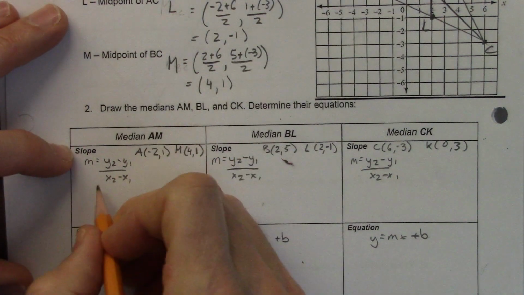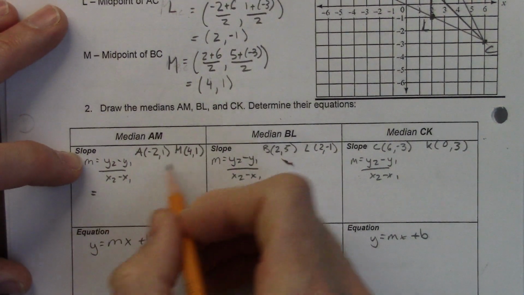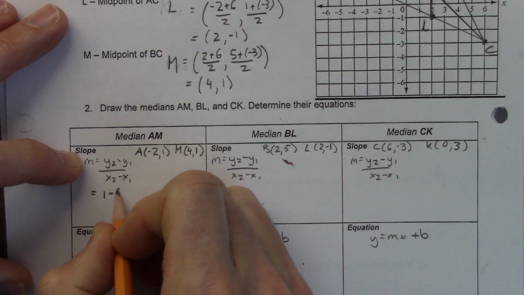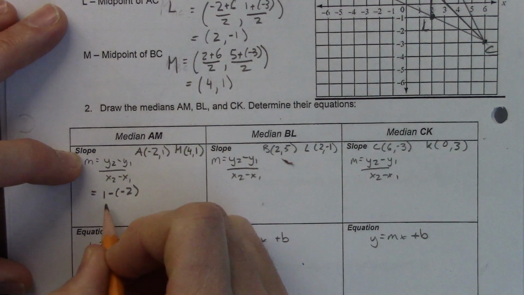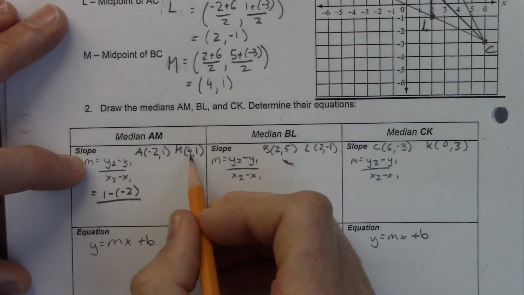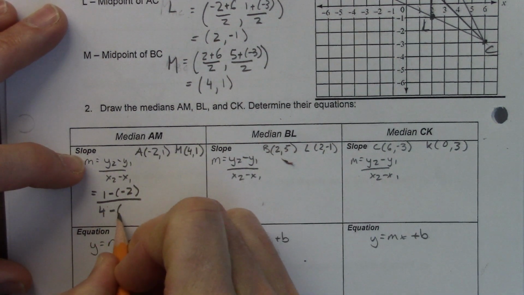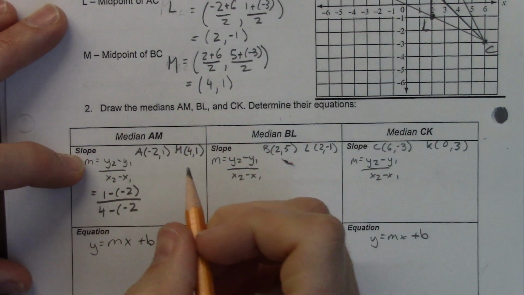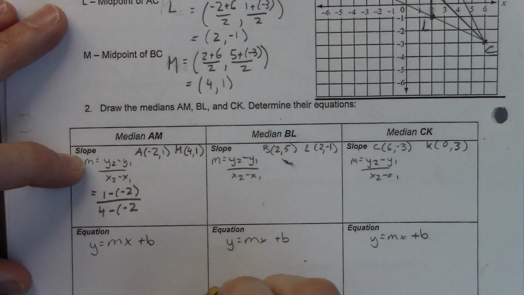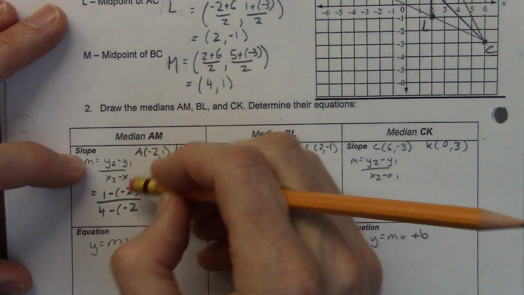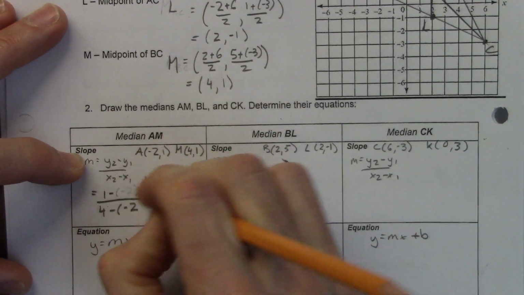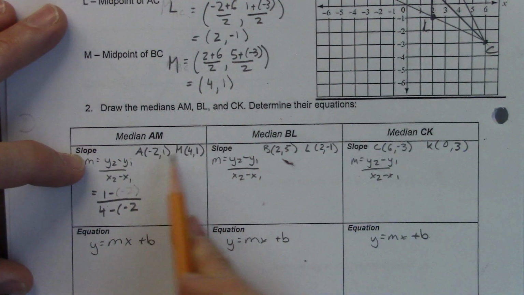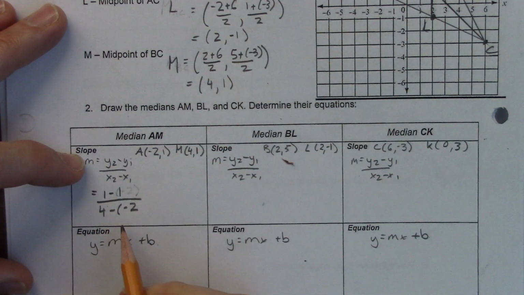To find the slope, we are going to do y2 minus y1 over x2 minus x1. So in this case, 1 minus 1 over 6, sorry, messed that one up.